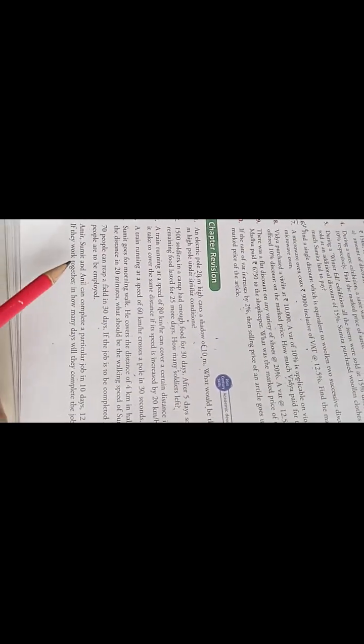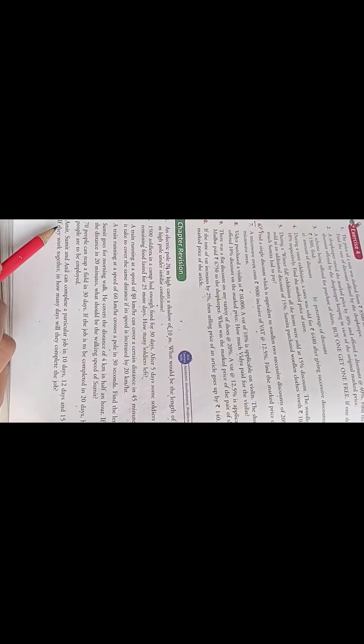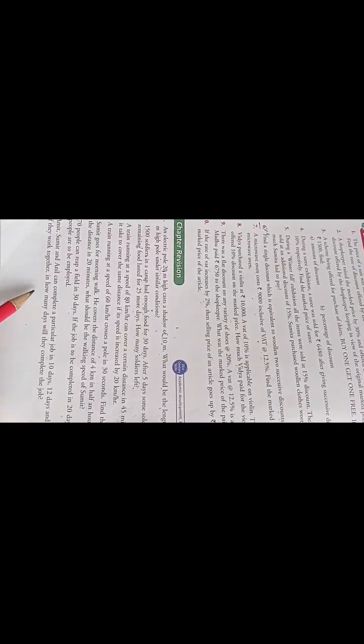Okay, so next, question number 7. Amit, Sumit and Anil can complete a particular job in 10, 12 and 15 days respectively. So Amit completes it in 10 days, Sumit in 12 days and Anil in 15 days. Now all three are going to work together. In how many days will they complete the job? You have to tell this.